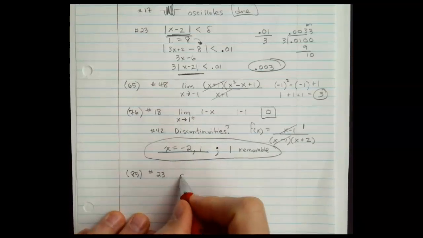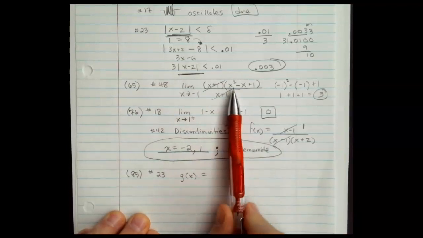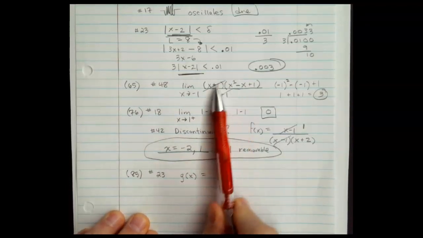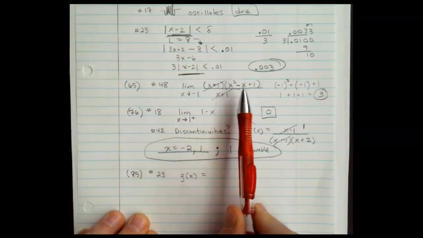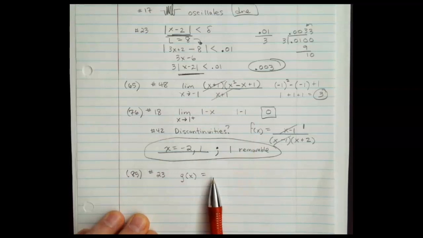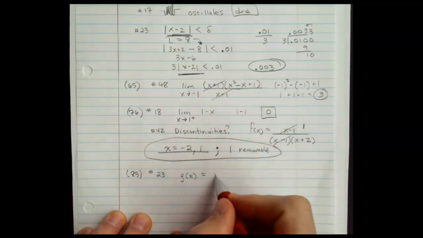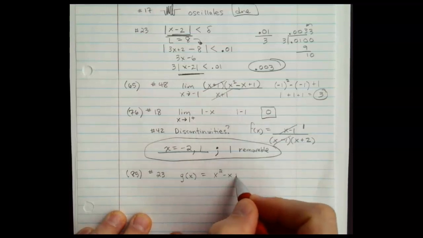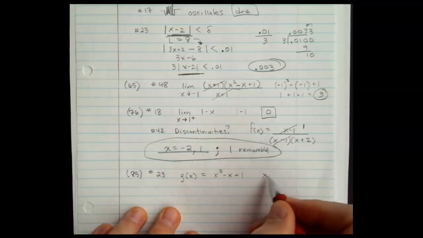So number 23 was the same rational expression as we had in number 48 up here. It was x cubed plus 1 over x plus 1. And the question said, are there any vertical asymptotes? Oh, we'd have to have a restriction on this.